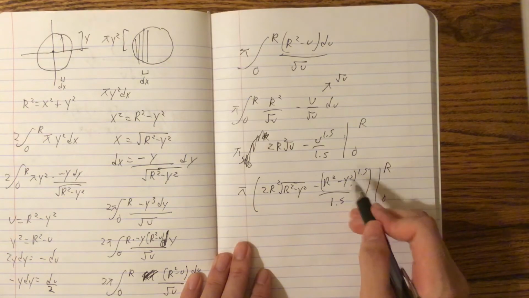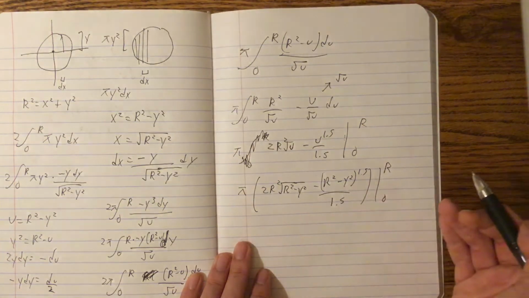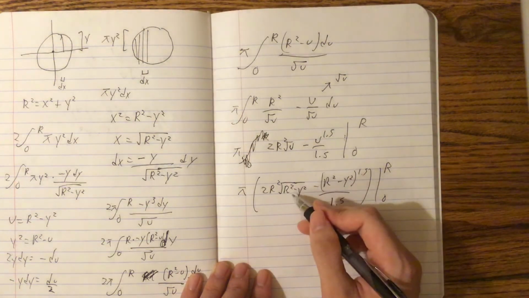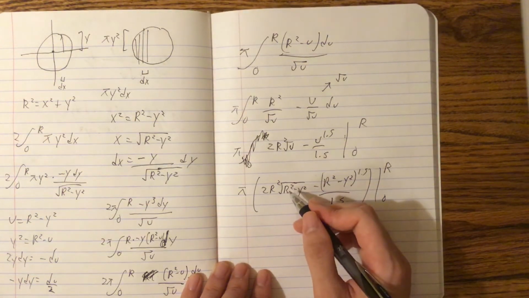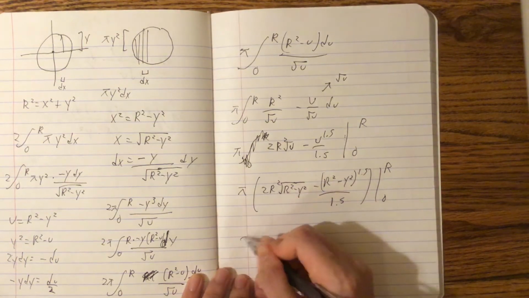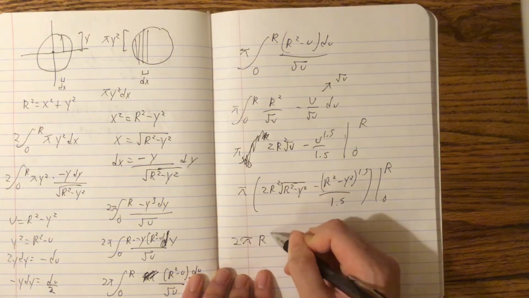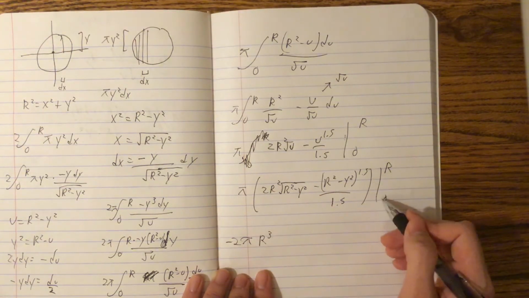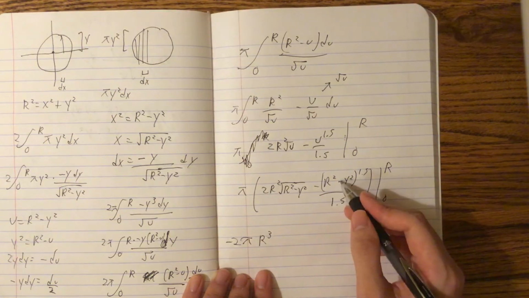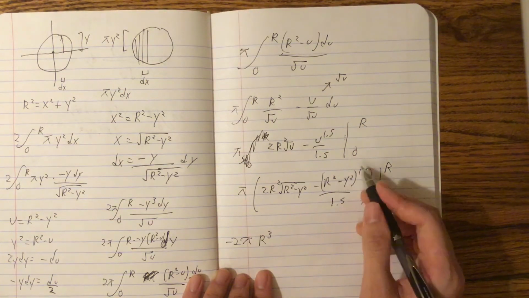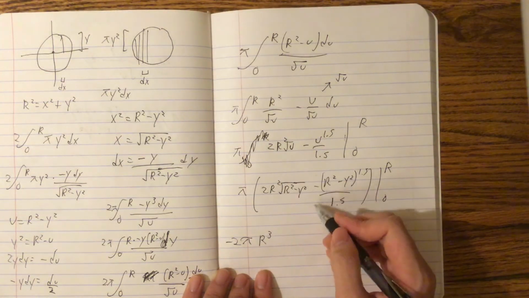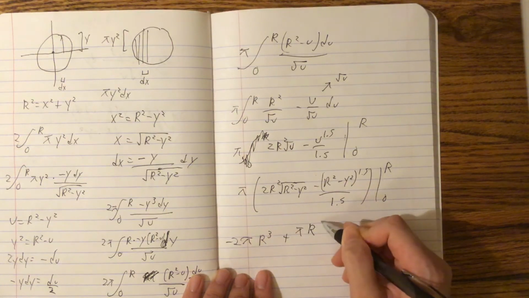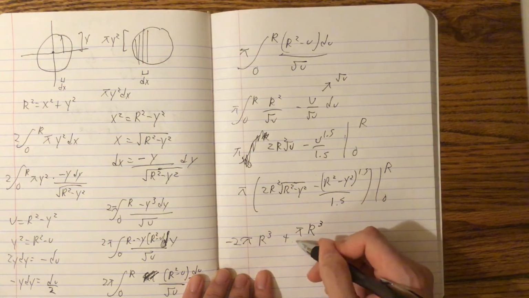When we plug in r into here, we also get 0. That's convenient. Then when we plug 0 in, we get root r squared, which is r, so 2 pi r cubed. Here, negative, because it's the bottom part of the limit. And this would be r cubed again times pi, but plus pi r cubed over 1.5.